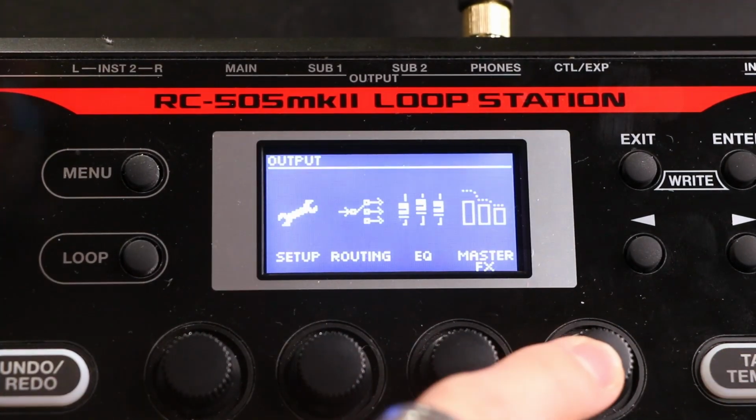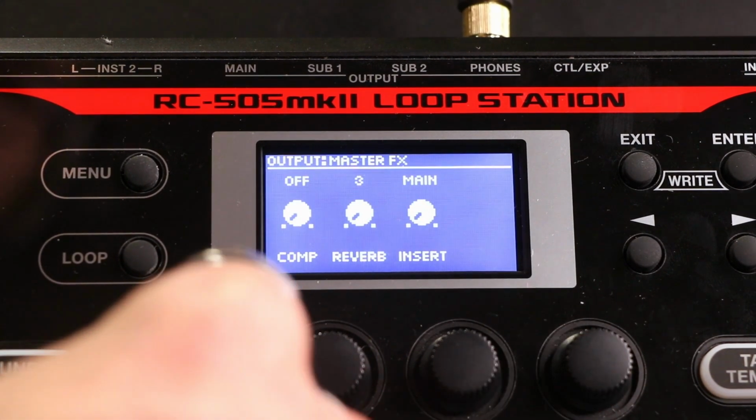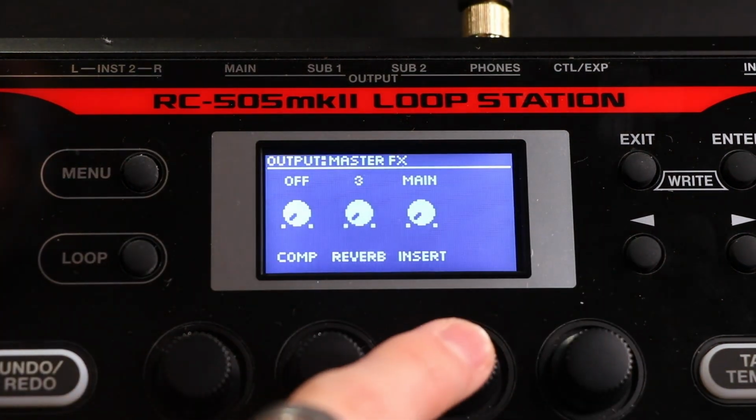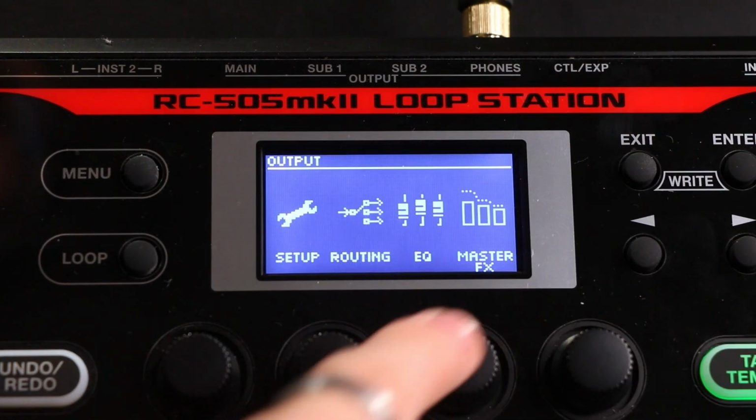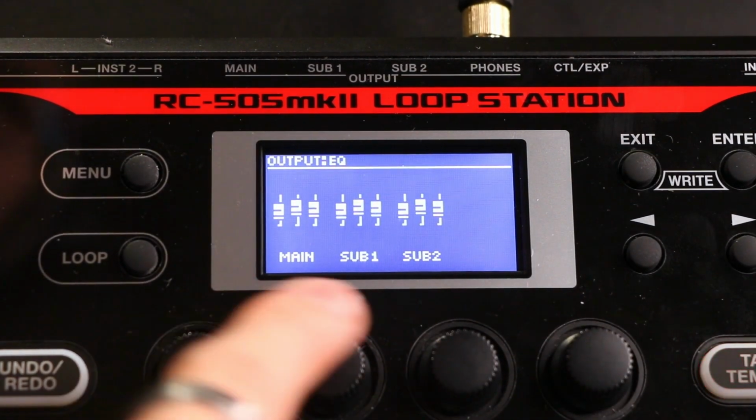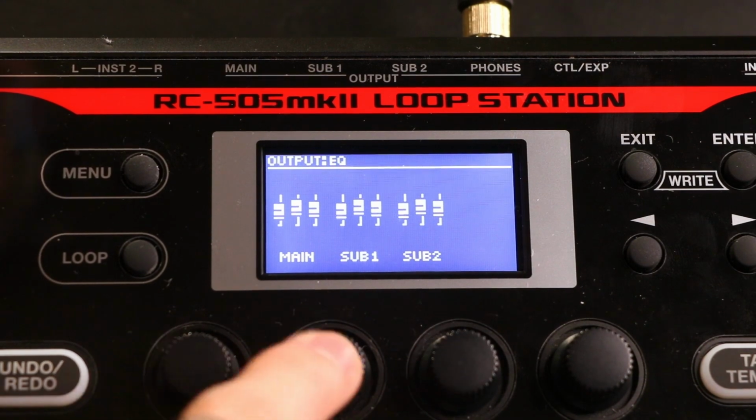Let's start from the right again. Master effects, you can have some compression, some reverb, and the insert, which will choose on which output these settings will be. Now let's go back. We have again an EQ for each one of your outputs, main, sub 1, sub 2.